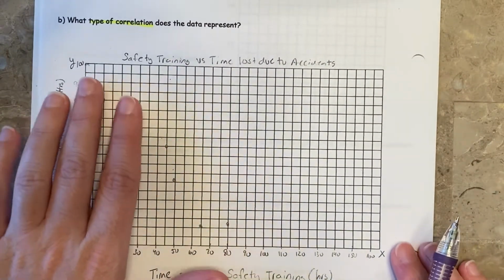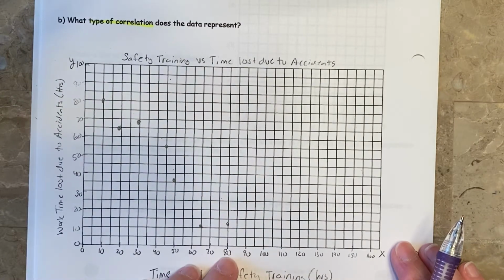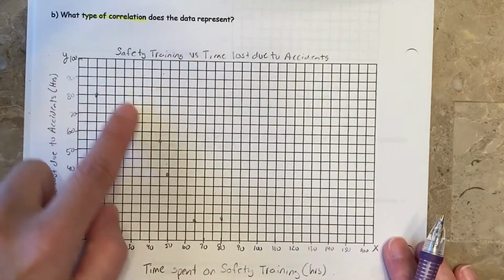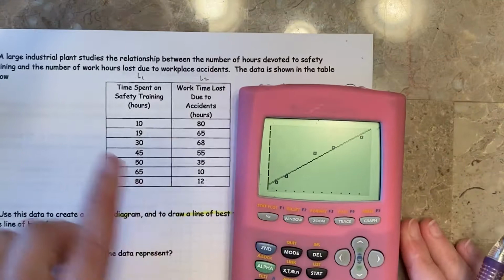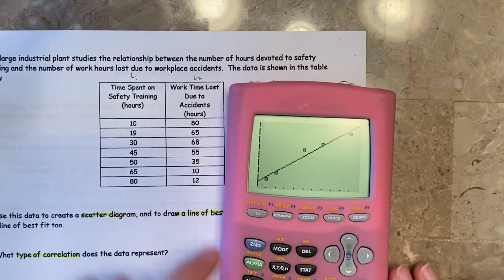And you could definitely tell already that this is going to be a negative correlation. And it's pretty close to a straight line. So when we figure out the correlation coefficient, it should be pretty close to that -1. All right, so now let's plot it. We go to the calculator. Again, this is your L1, this is your L2, this is X, this is Y.